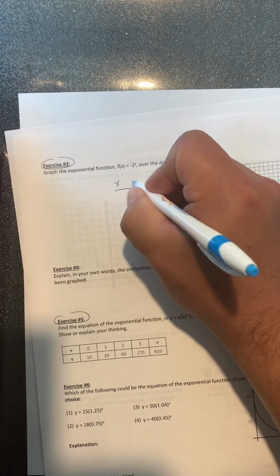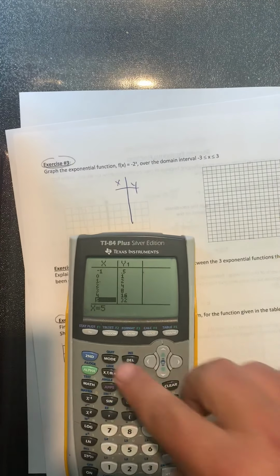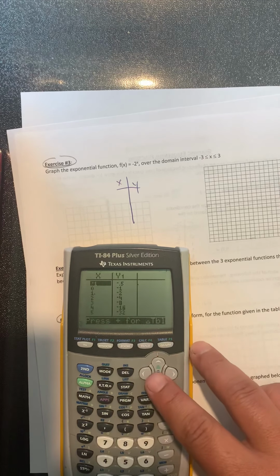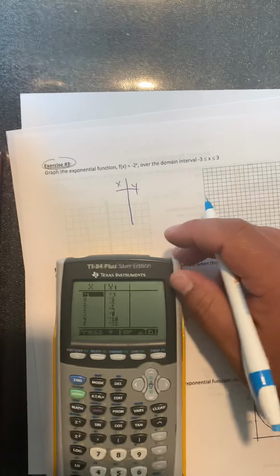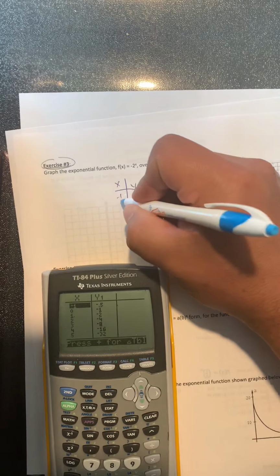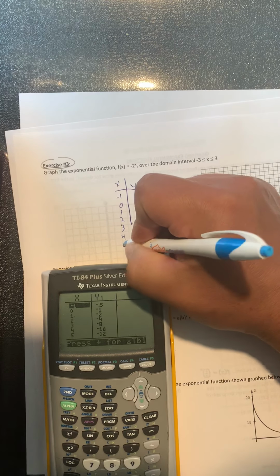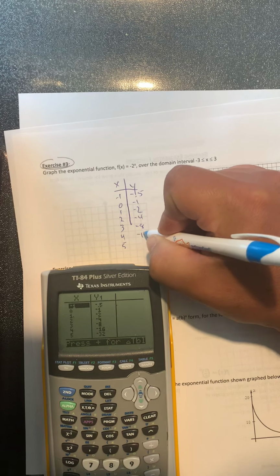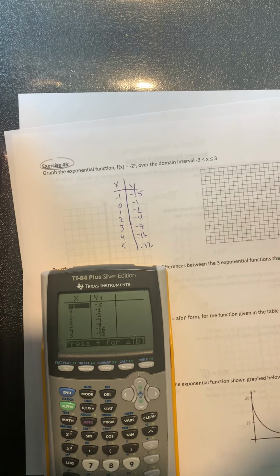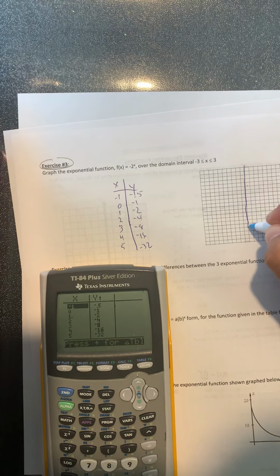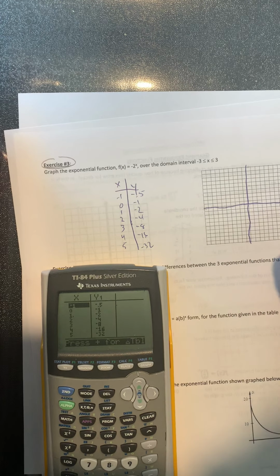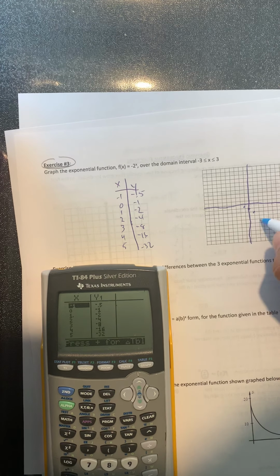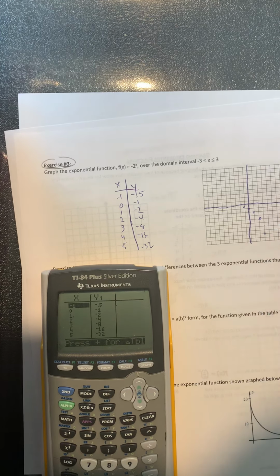So I do x, y. Get my calculator. Y equals -2 to the x power. Second graph. And again, we want 1 decimal. So, oh, look, nice. -1, 0, 1. So it's the same x values, but here now it's -0.5, -1, -2, -4, -8, -16, -32. So this did not come out so nice. So I have -1 here, and here, 2, 3, 4, 5, 6, 7, 8.